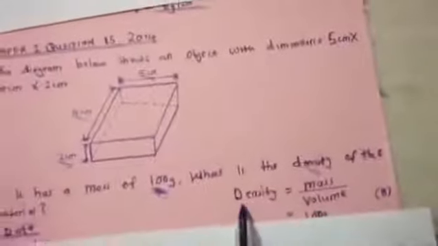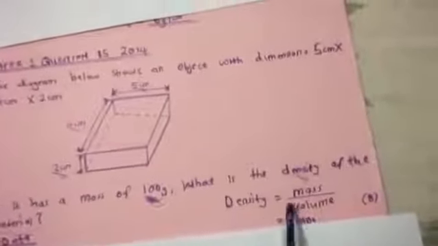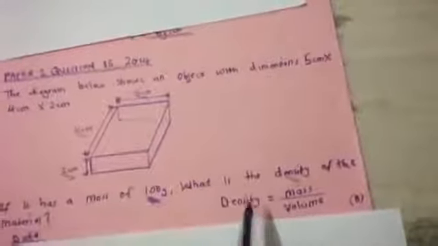Alright, so now we go direct to the formula. Density is equal to mass over volume. Then we just plug in the parameters.